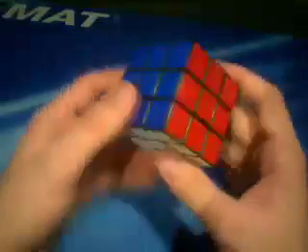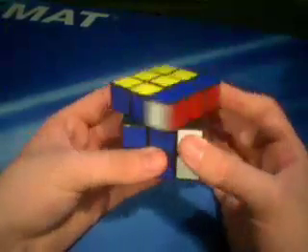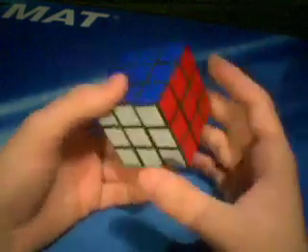It's just that it's performed from a different side. So I think it's more important to look and see where the pieces move and how they move, rather than just memorizing random algorithms with random turns.